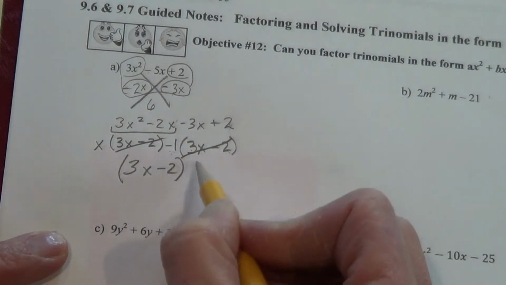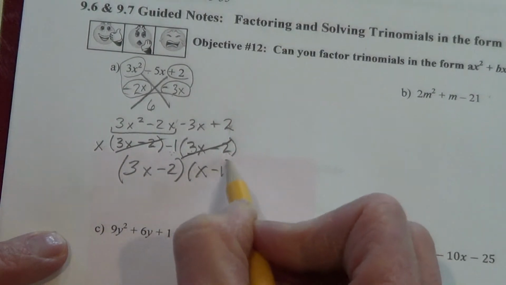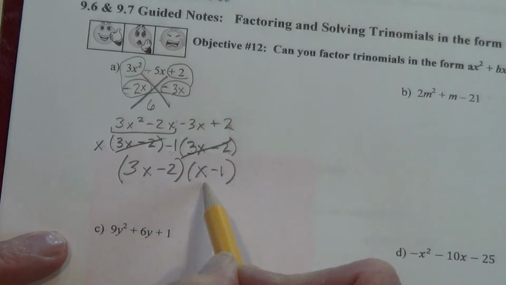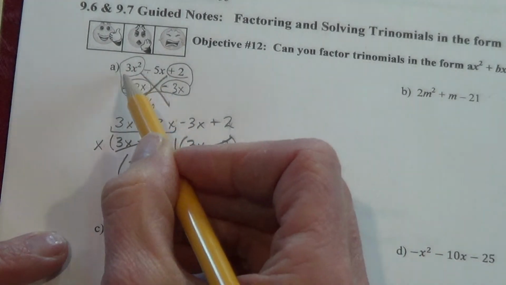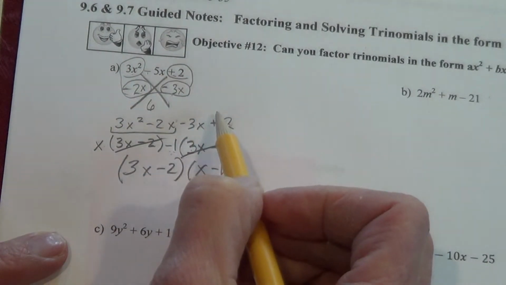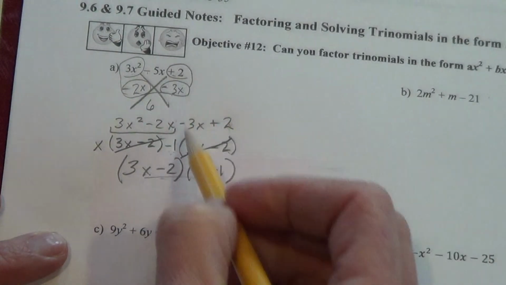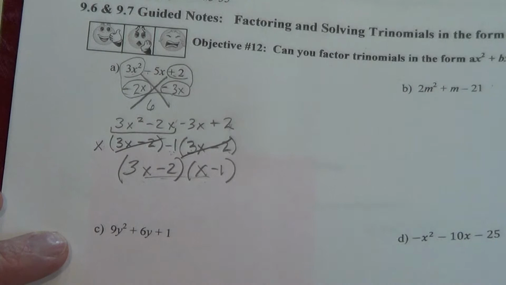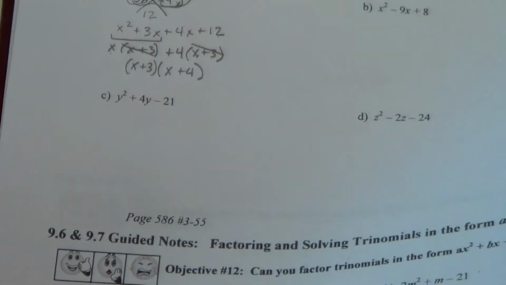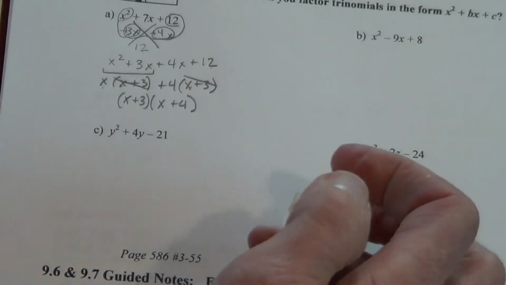And the two factors we have left are x minus 1. Cool thing is, if you take these binomials and multiply them, you'll come back to getting your trinomial that you were given originally. Remember, multiplying and factoring are reverse of each other. So you can always check by doing that. Let's go back up here.